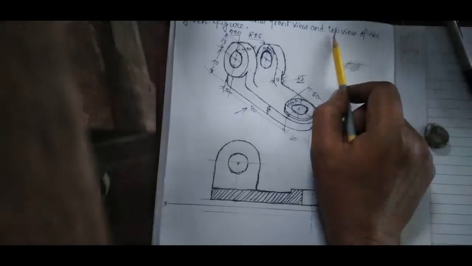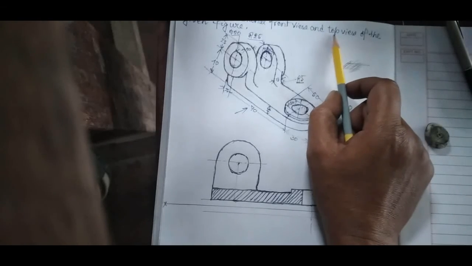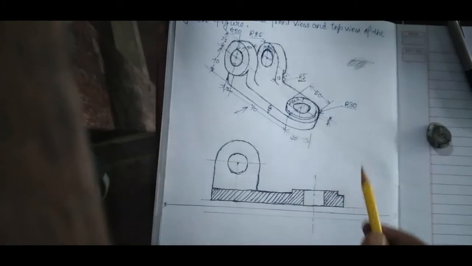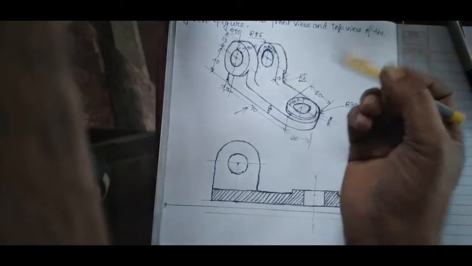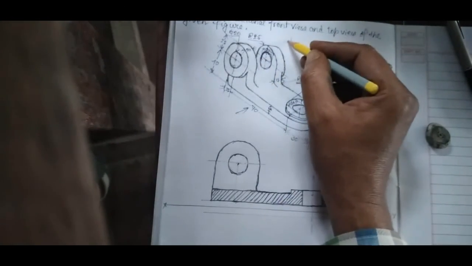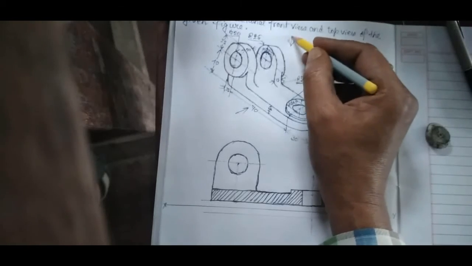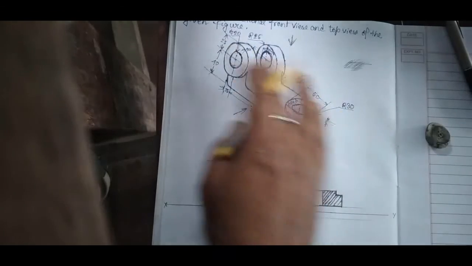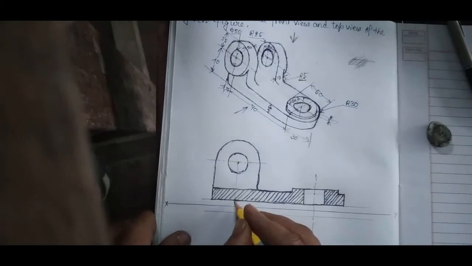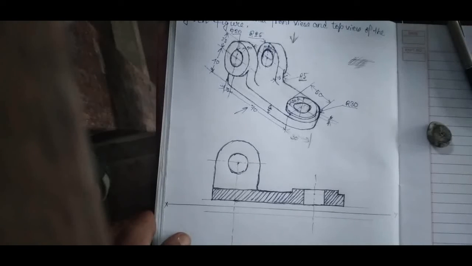In drawing the top view, you have to draw the total object, whatever you see from your top side. You have to draw the total object here. So this is the center line of this portion. You have to draw the center line by a chain line.